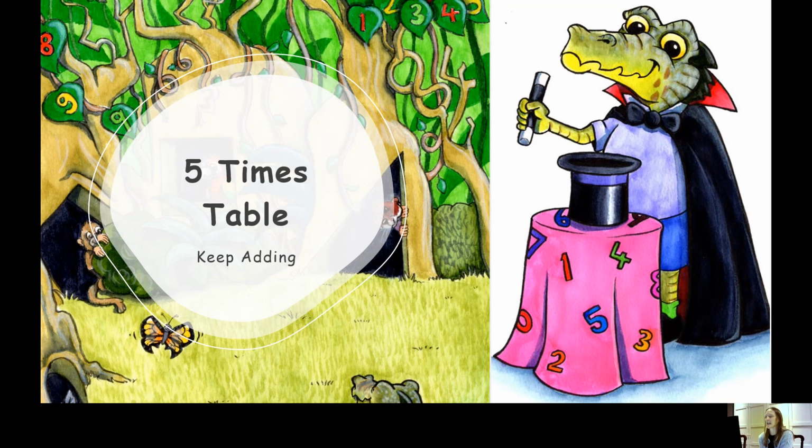Hello, my name's Sally Lunt and today we're going to look at the 5 times table. If you can already count in 2s and 10s, then this is the perfect next step for you.